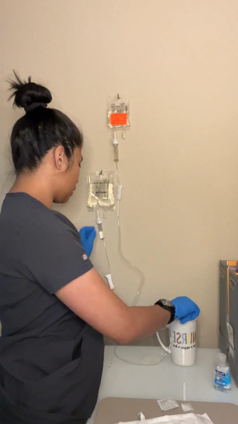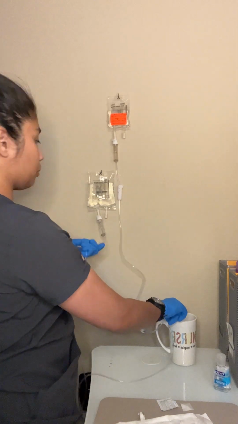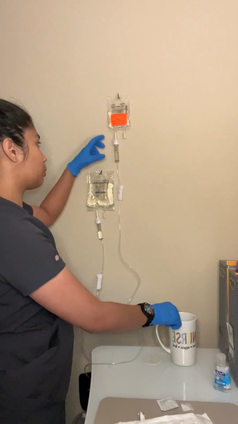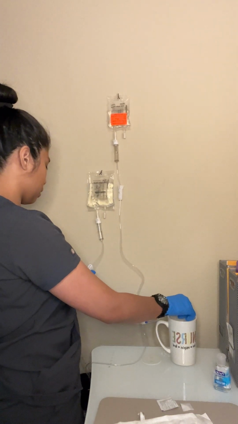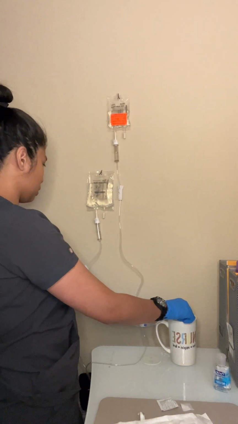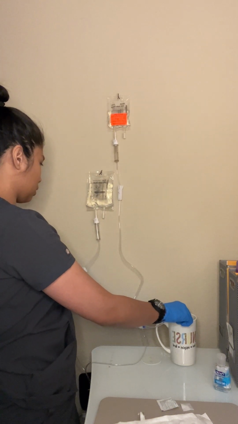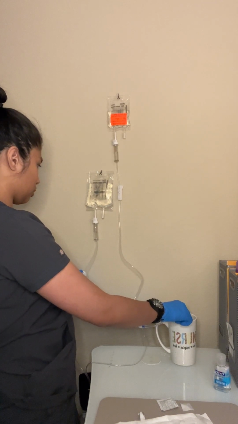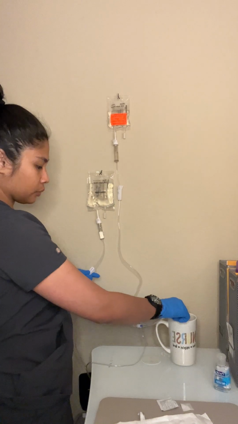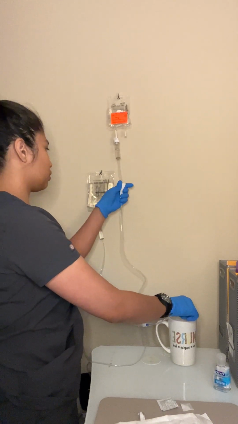Full minute. So, obviously the drop for the medication would be faster compared to the drop of the primary line. So the clamp is pulled off.